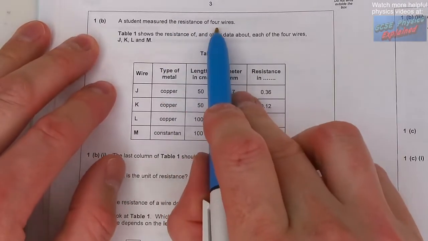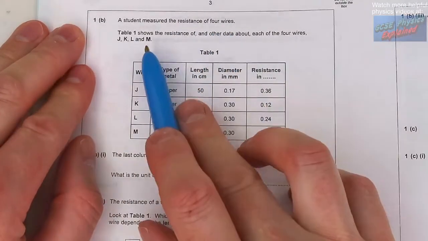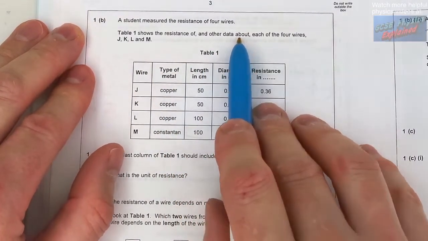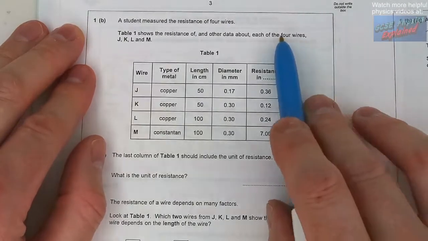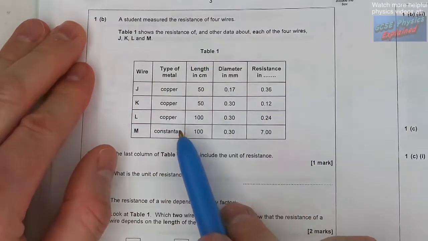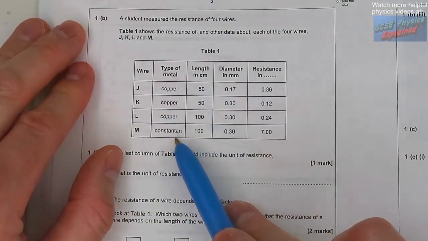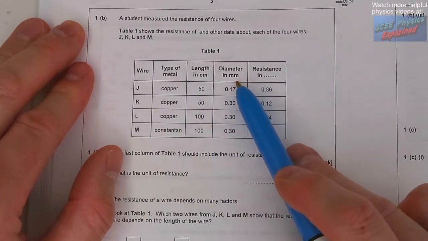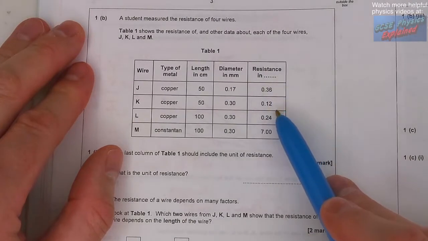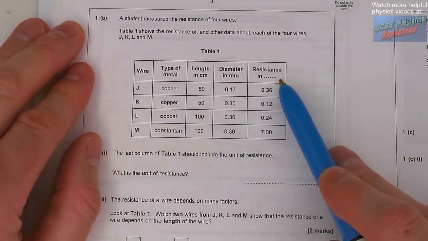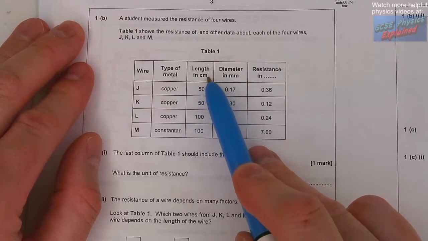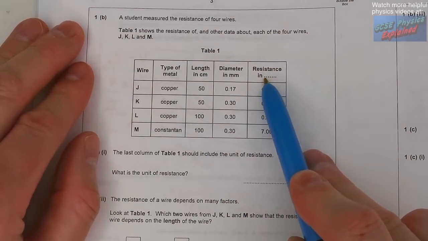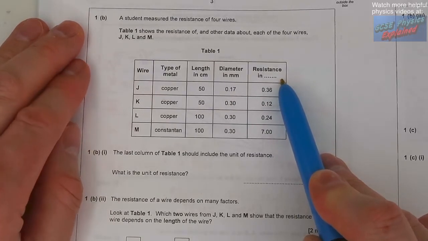A student measured the resistance of 4 wires. Table 1 shows the resistance of and other data about each of the 4 wires, J, K, L and M. So it tells you the type of metal it's made from, the length, the diameter, so that means how wide it is, and the resistance in something or other. So that's length in centimetres, that's diameter in millimetres, that'll probably be resistance in ohms.